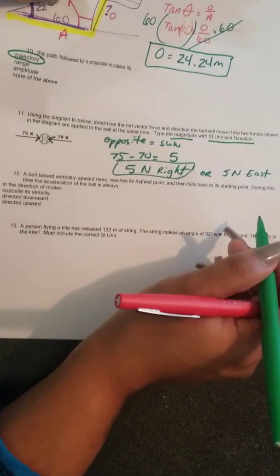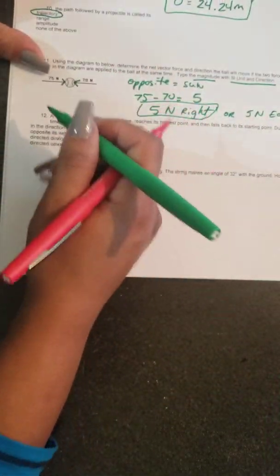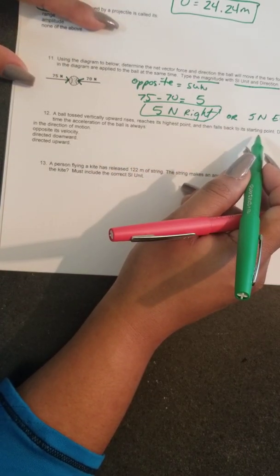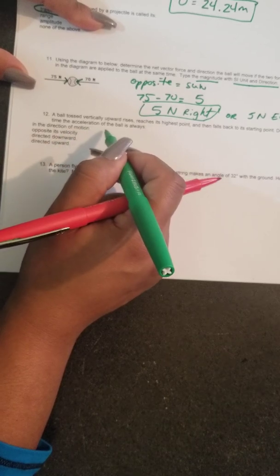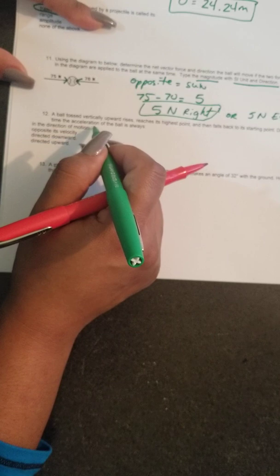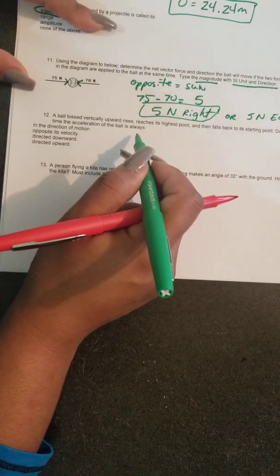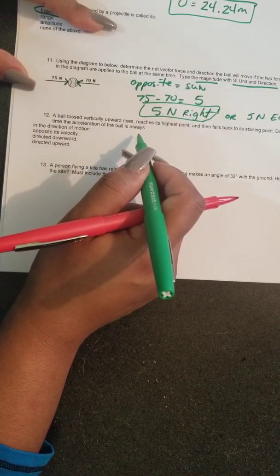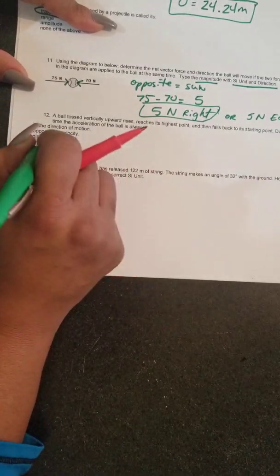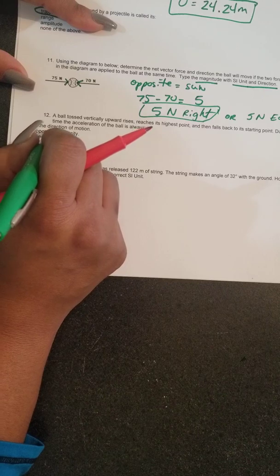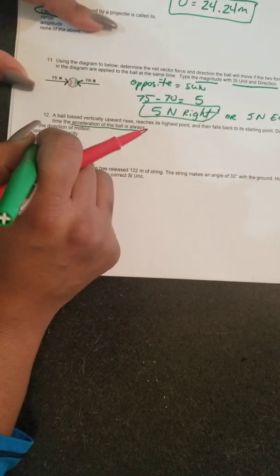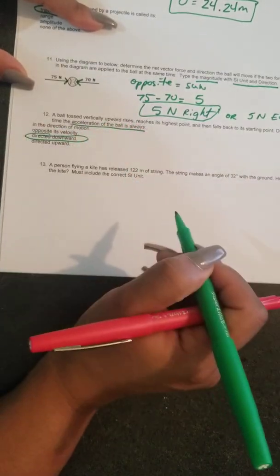Next one, number 12. A ball is tossed vertically upward, rises, reaches the highest point, and then falls back down to the starting point. During this time, the acceleration of the ball is always directed downward.